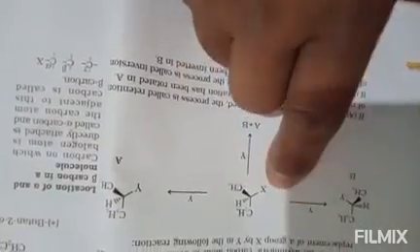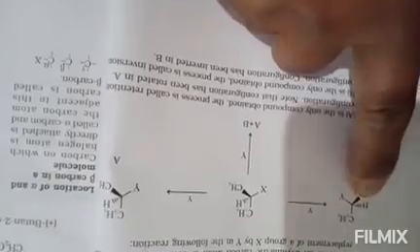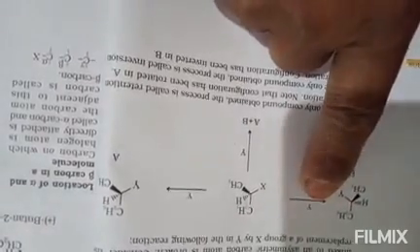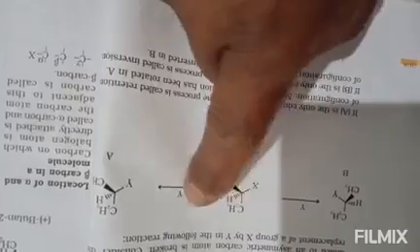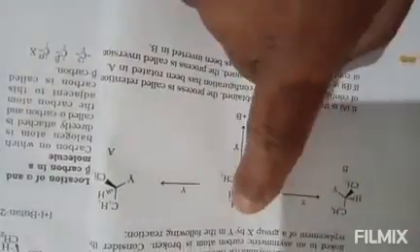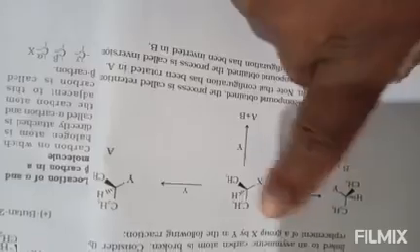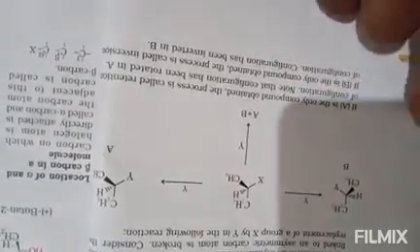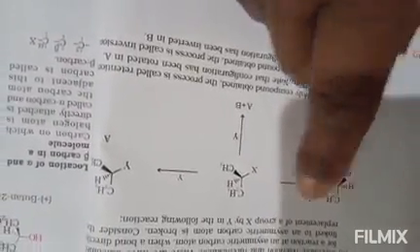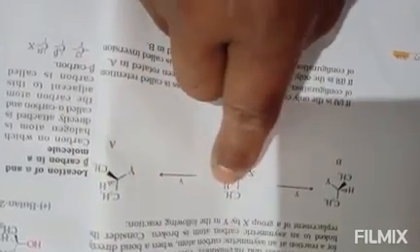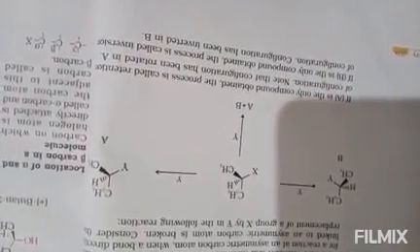Now if B is the only compound obtained, the process is called inversion of configuration. In this B, the direction of X changes to here. If this is on the left side, it now becomes the right side. So if the arrangement changes, then we call it inversion. If it is the same as the reactant, then it is called retention. If the direction is changed, then it is called inversion. So you need to understand what is inversion and what is retention.